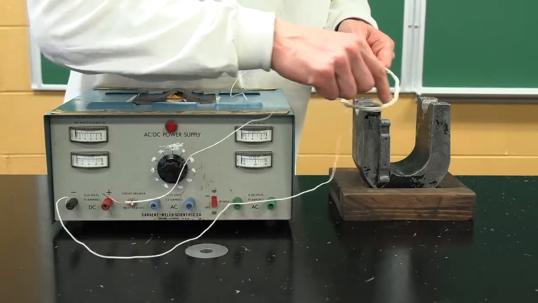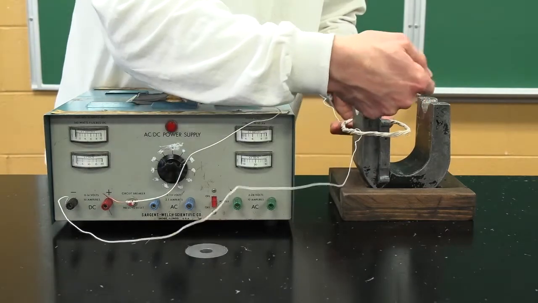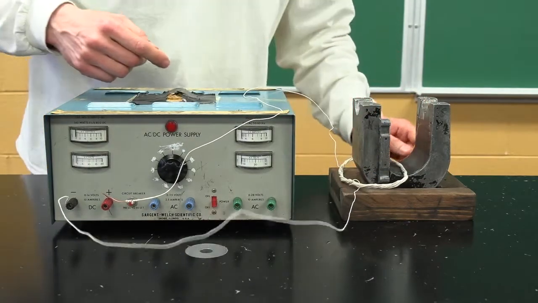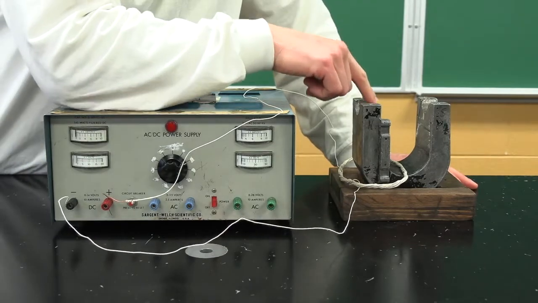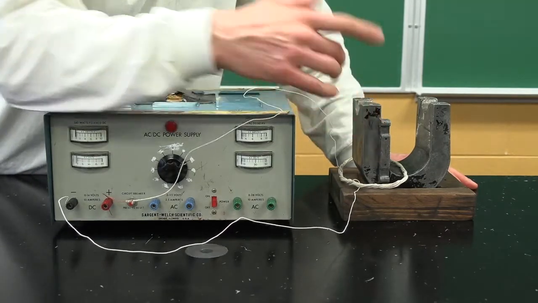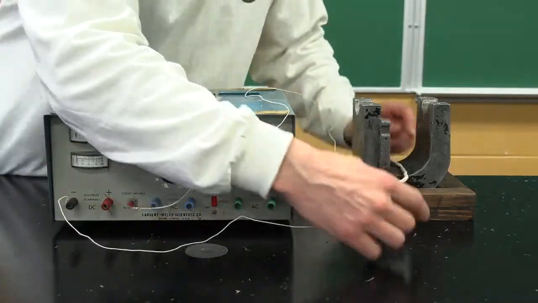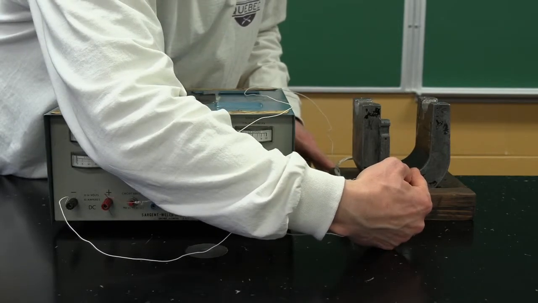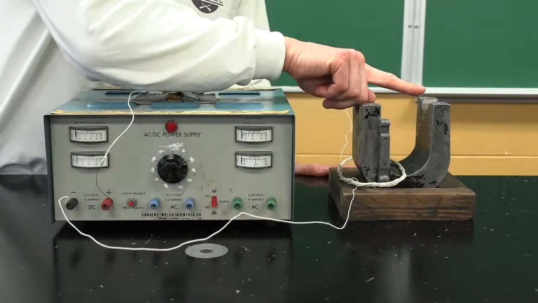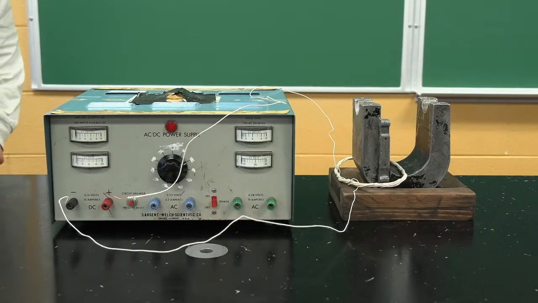So this is going like this. In other words, inside the horseshoe magnet, the current is going away from you. What I want you to do is, in the pause, figure out the direction of the force on this coil of wire using your right-hand rule for force. Again, the current points this way, away from you, and the magnetic field points that way. So go ahead and use the right-hand rule to determine the force.